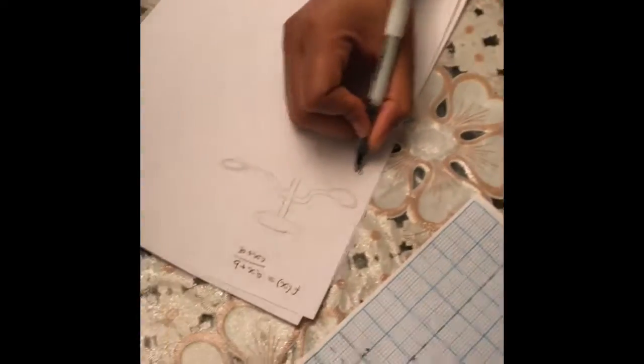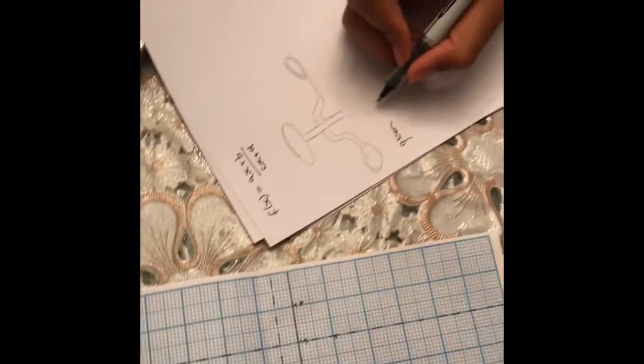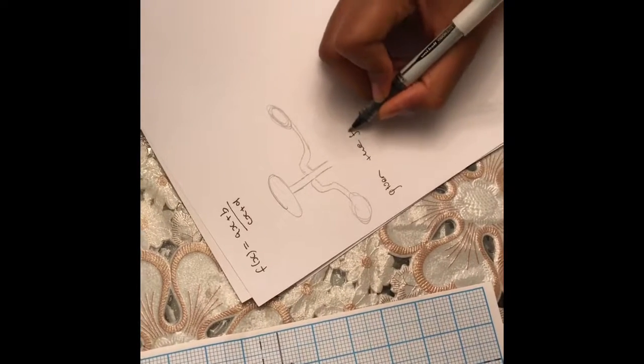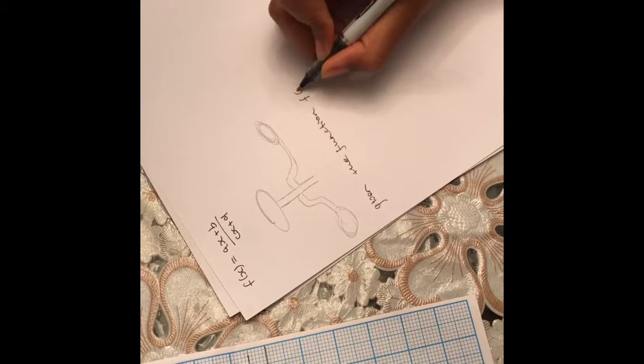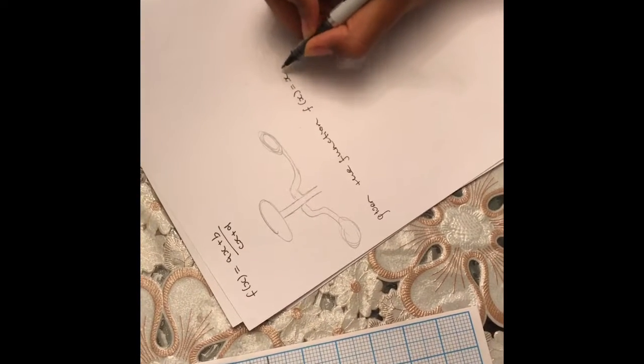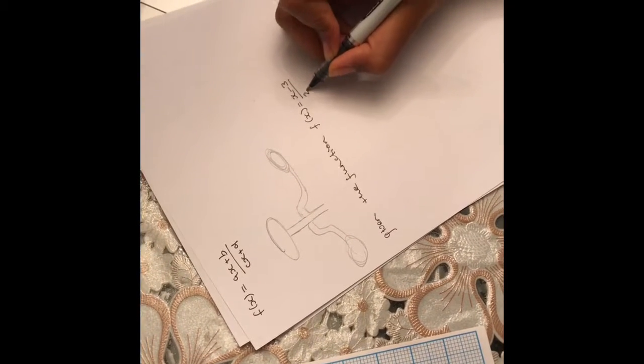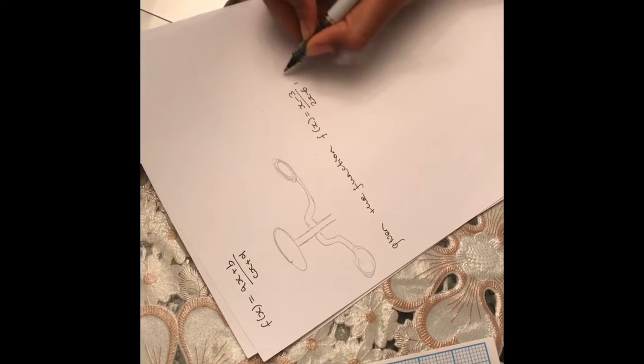So your example is given: the function f of x equals x minus 3 over 2x minus 6.